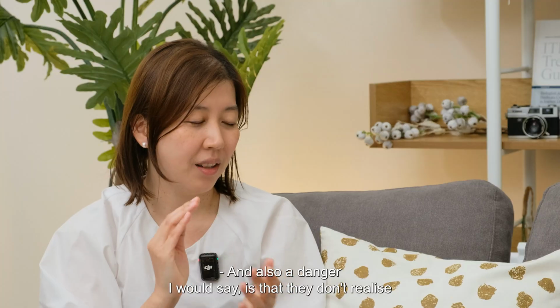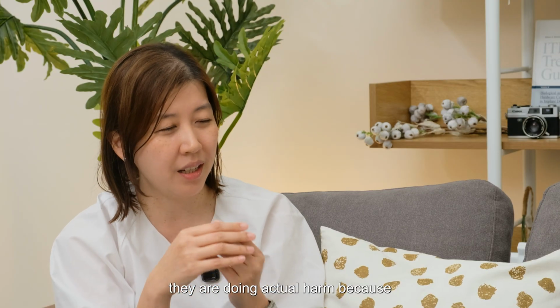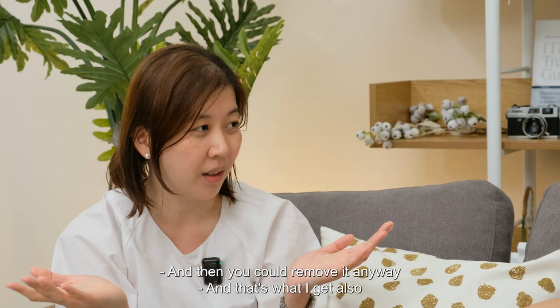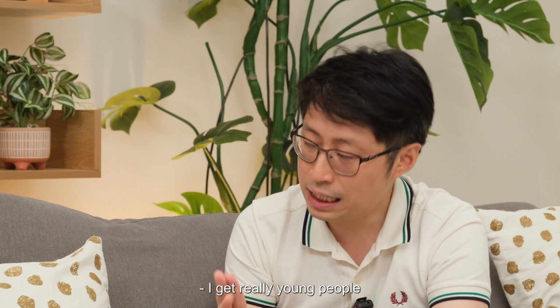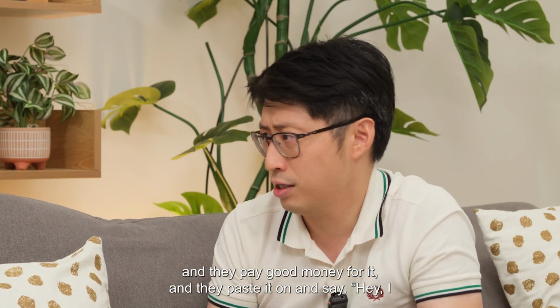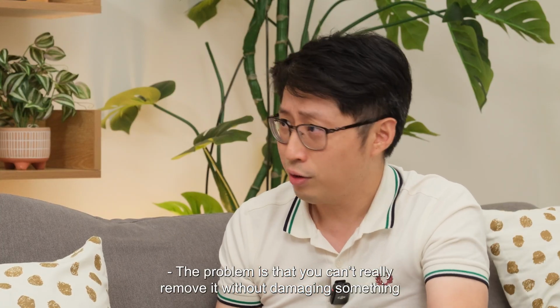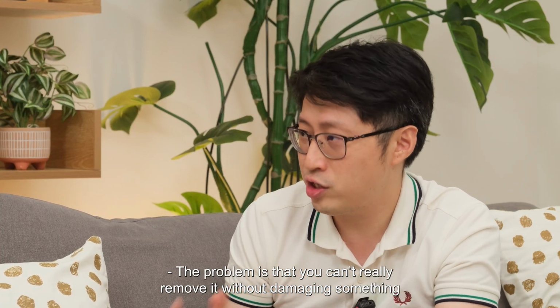Yeah, right? And also a danger, I would say, is that they don't realize they are doing actual harm, because a lot of people might think of it as something temporary. You just paste it on, right? Yes, and then you could remove it anyway. That's what I get also. I get really, really young people, and they pay good money for it, and they paste it on and say, I can just go to the dentist and remove it. The problem is that you can't really remove it without damaging something, right?